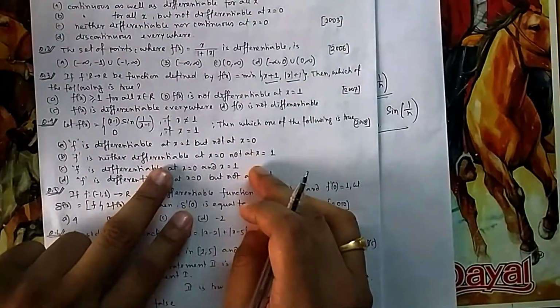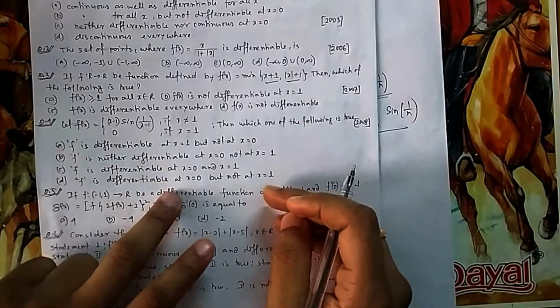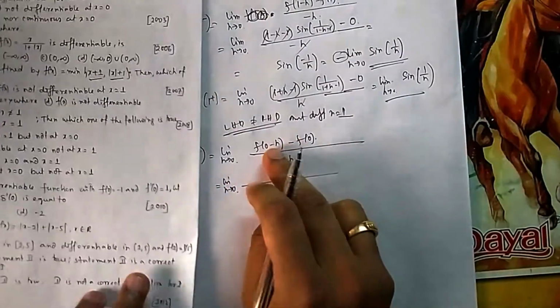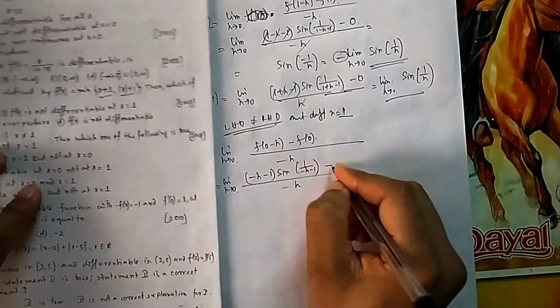So option A is gone, B, C is gone. So it will be out of B or D, whatever. Now instead of x you will be putting minus h. So it will be minus. What is f of 0?